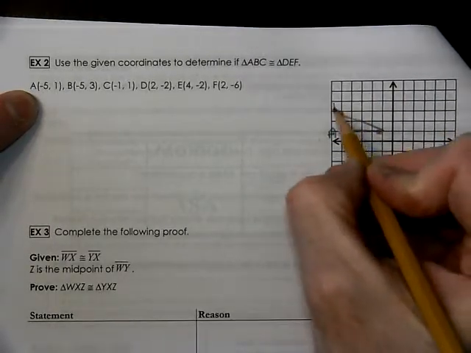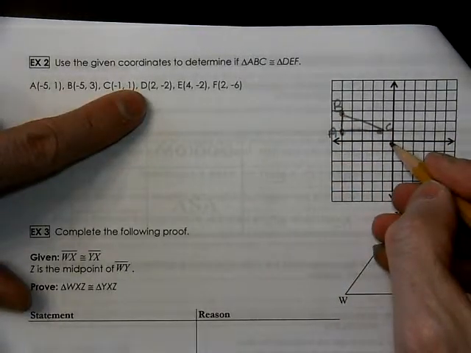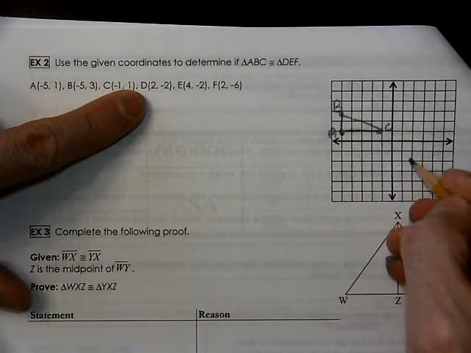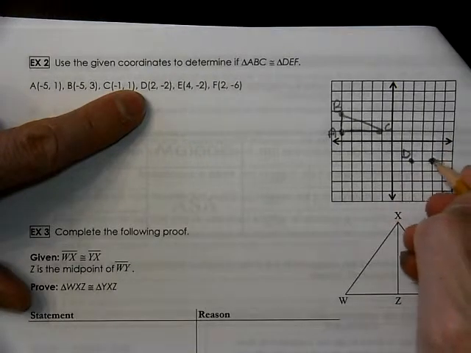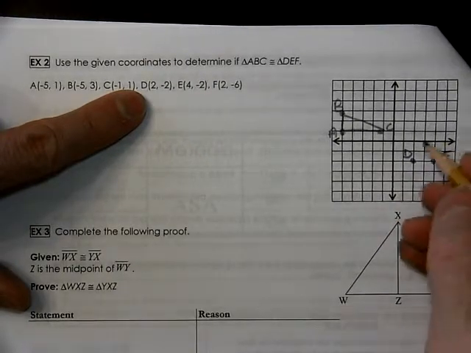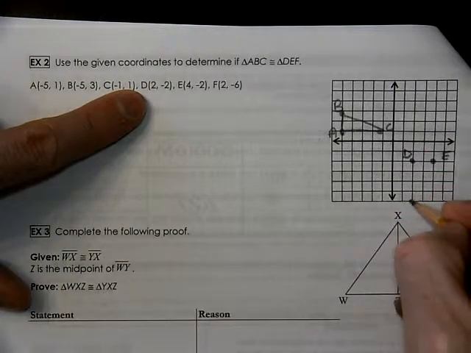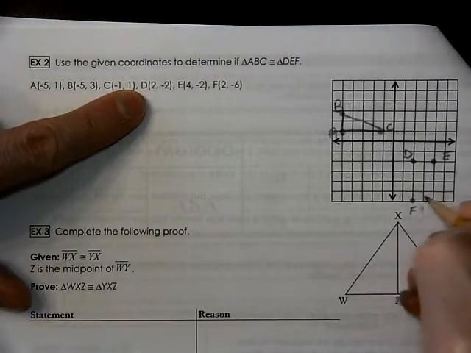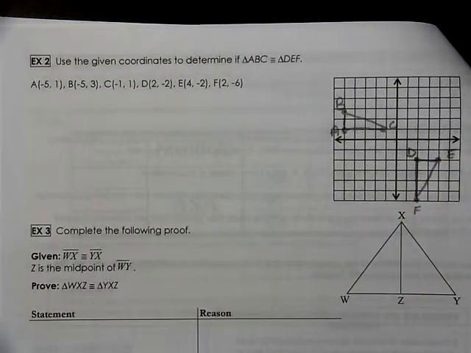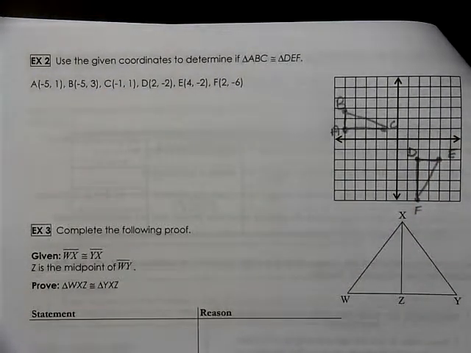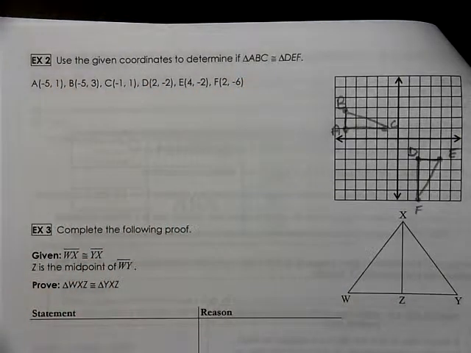So we label our triangle. We're also given another triangle at 2, -2, which is D, 4, -2, which is E, and point F is at 2, -6. We have these 2 triangles. The question is, use the coordinates to determine if they're congruent.